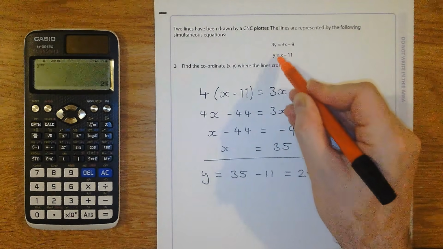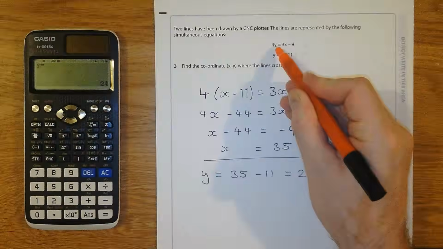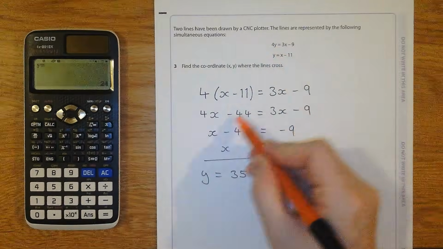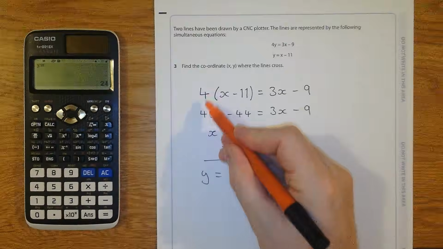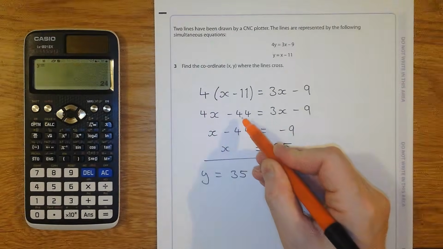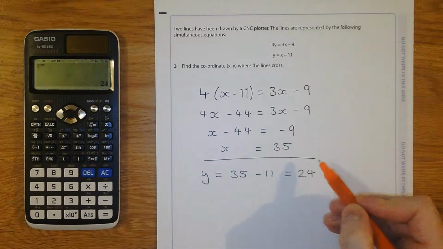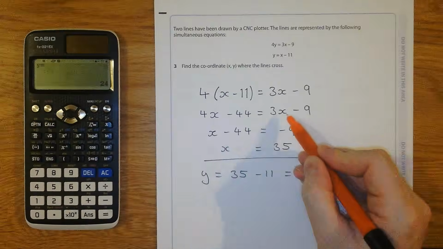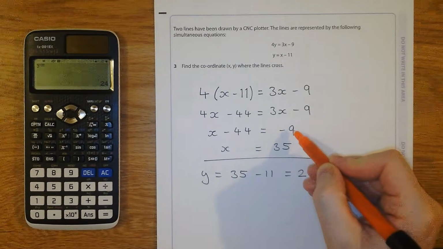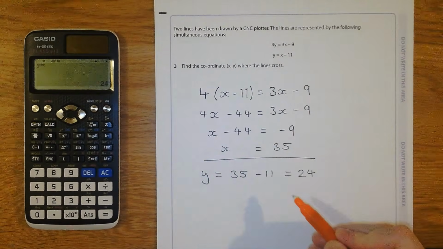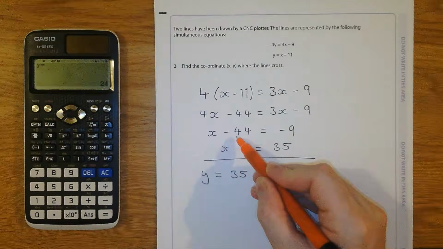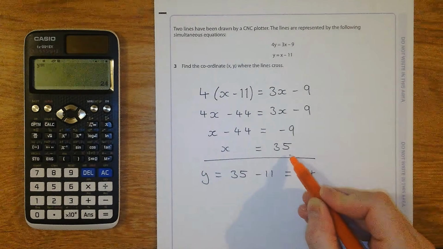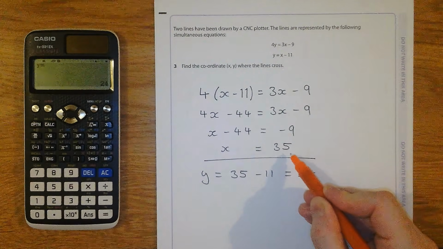I've substituted y equals x minus 11 into this y here inside the 4y. So all of the x minus 11 is being times by 4. Expanding, I get 4x minus 44, and this side stayed the same for now. If I subtract 3x, I've just got the minus 9 left here, but this 4x becomes 1x. And then adding 44 gives me the same values that I would expect.